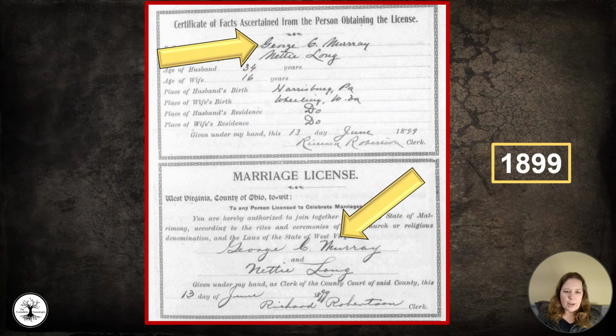And looking back at the other marriage license from 1899, it's important to note who wrote which things on here. You can see at the bottom that these are different hands. The top is the facts from the person obtaining the license, which is in George's hand, and the bottom is from the county clerk. So make sure you're getting the right person's information when you are comparing signatures.